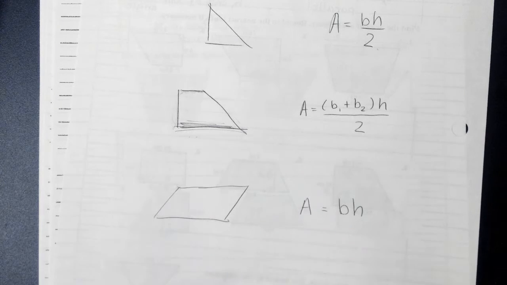And then we had our parallelogram here, which is A equals BH. All right? Right now there's a chart on the wall. Do you think that chart's going to be there on Friday? No. All right, that chart's there right now, so if you need to look at them, they're available for you. But on Friday, you have to be able to know them on your own without looking at the chart. All right?